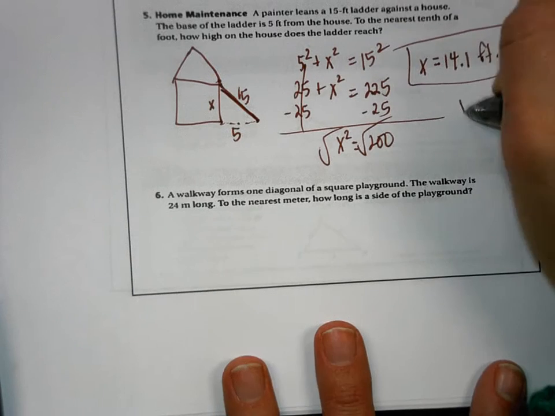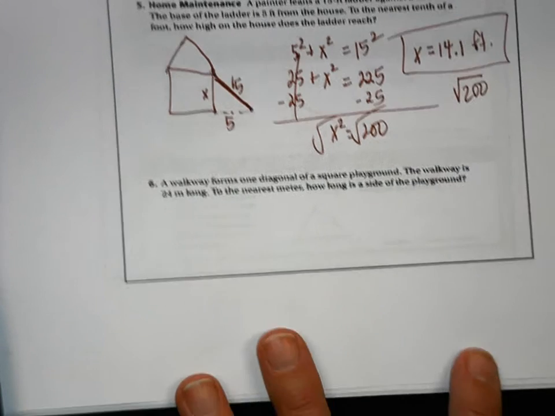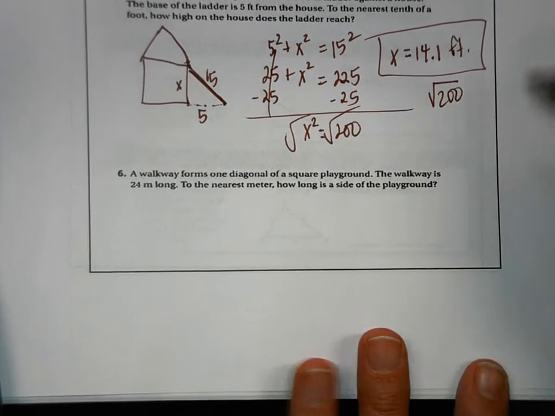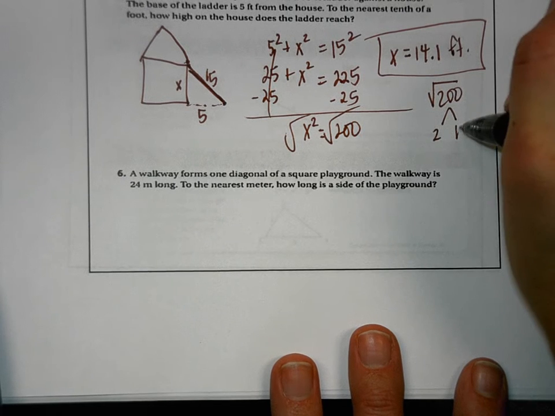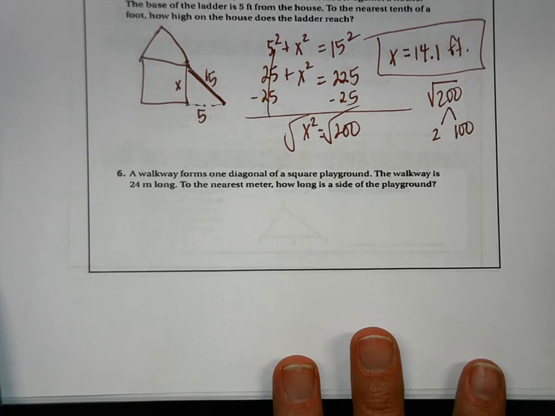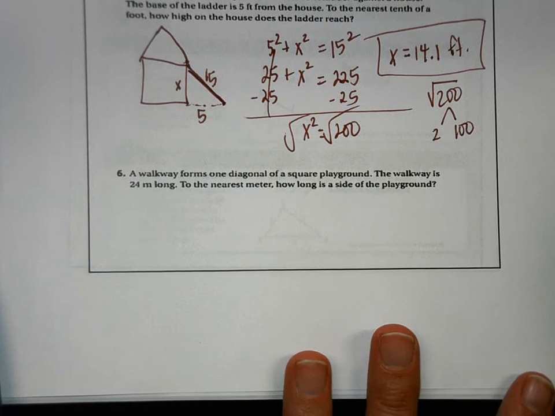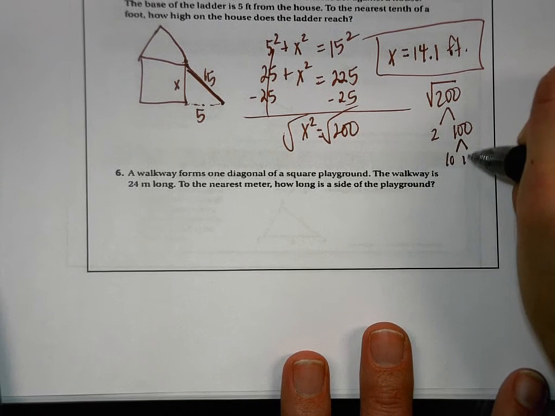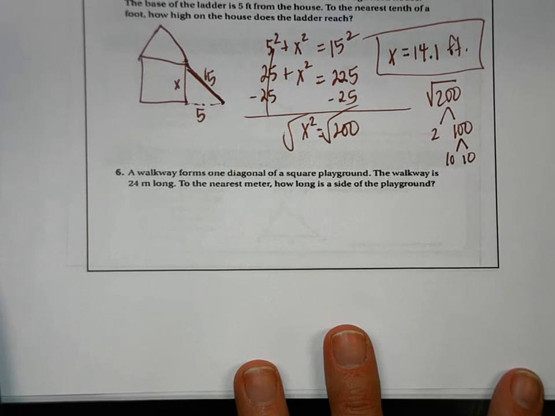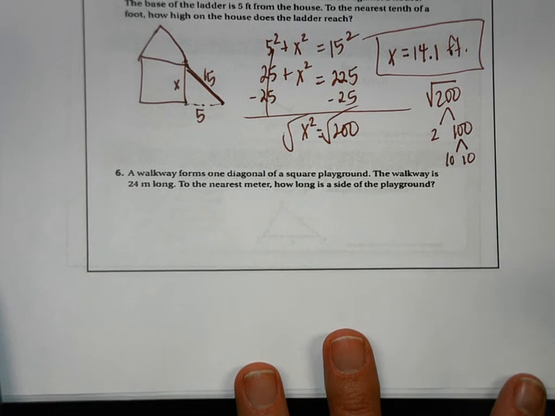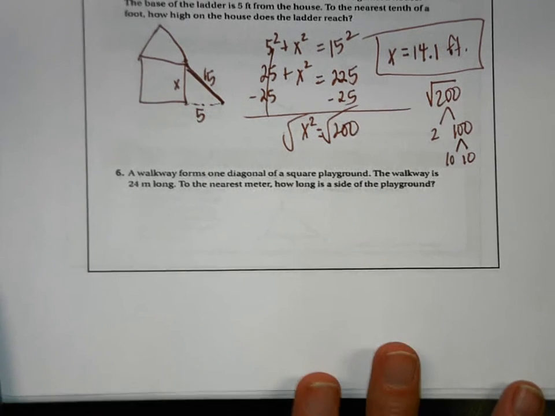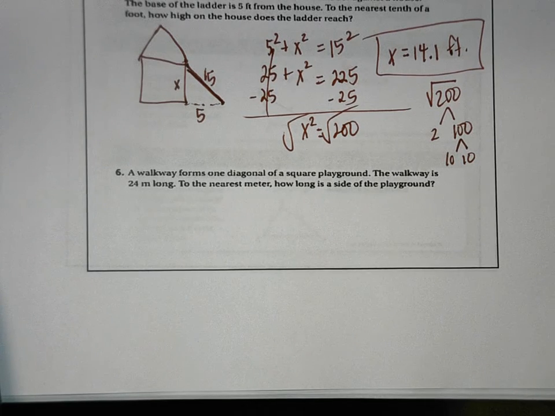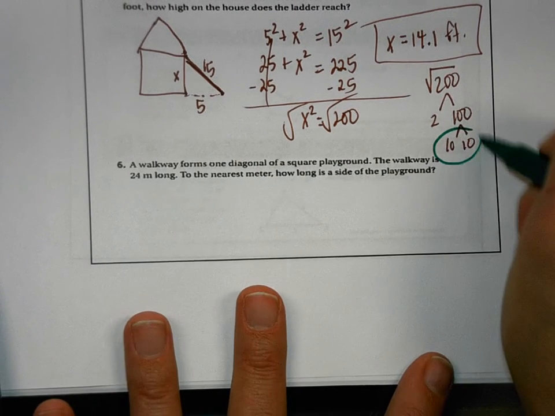So, square root of 200. What two numbers multiply to be 200? Okay, 2 and 100. Okay, what two numbers multiply to be 100? Okay, I would choose 10 and 10. Why would I choose 10 and 10? It reduces the amount of work you have to do because now I have a pair of 10s and I can stop there.